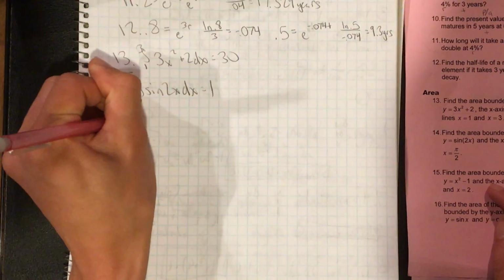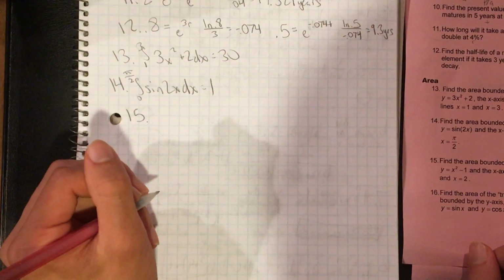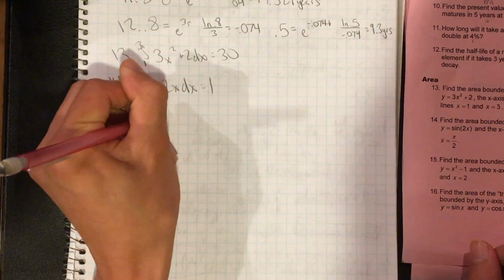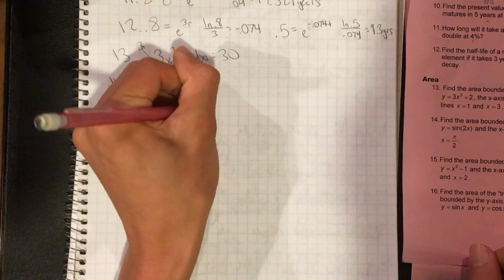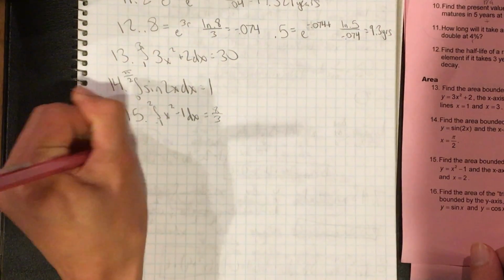Why do I bother? 15. Same deal. Negative 1 to 2, x squared minus 1 dx. You should get 8/3.